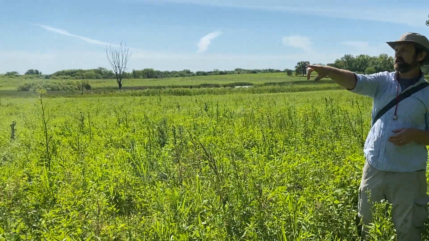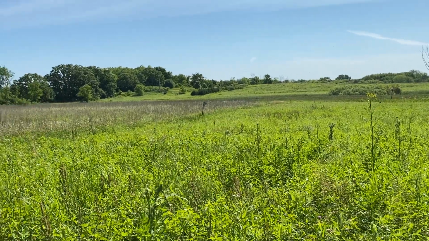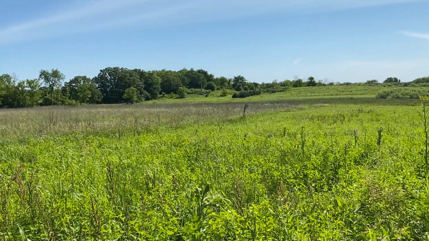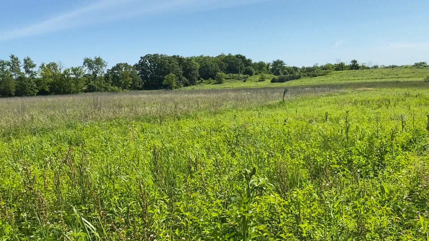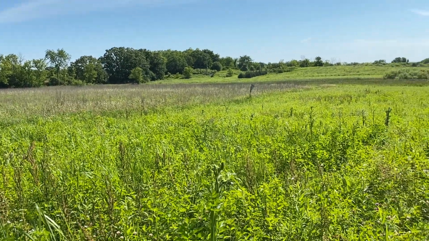There's a little bit of a line over to the left where we transition. Looks like a man-made line. It's a nice, clean, straight line. Maybe different mowing or different practices that have been influencing the differences in habitat there.